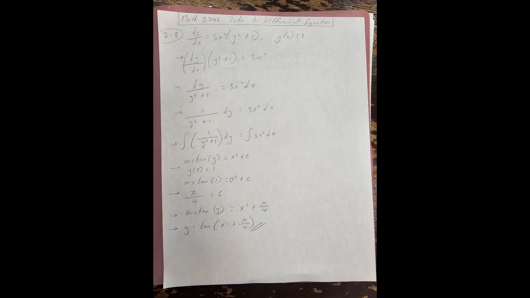So then this side will be dy over y squared plus 1, and the other side will have 3x squared times dx. So the same thing, I made this 1 over y squared plus 1 times dy, and the other side still remains the same.